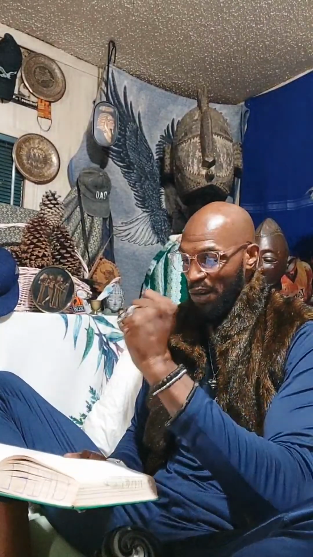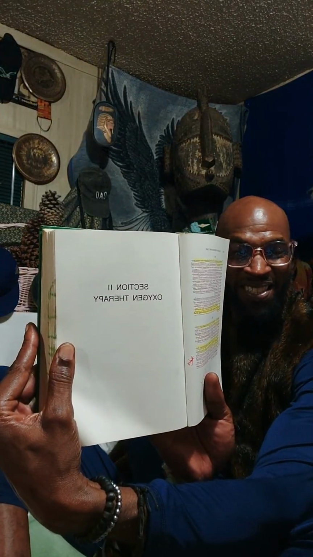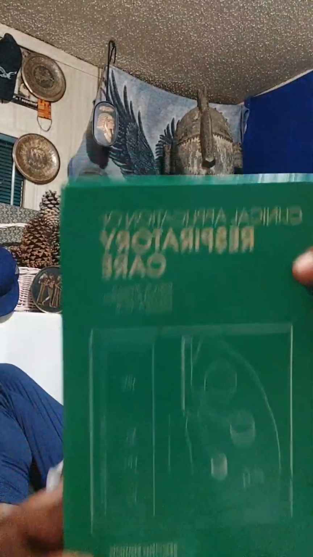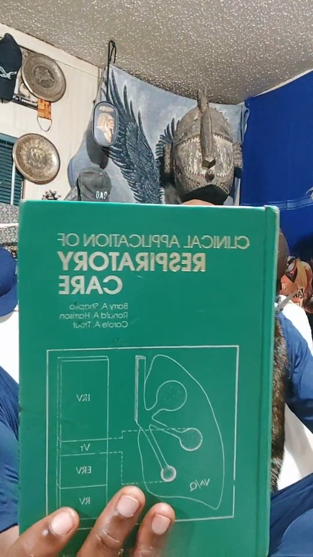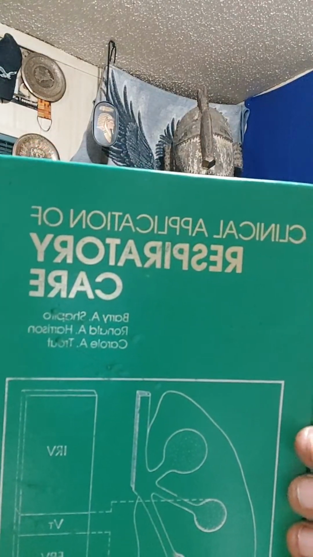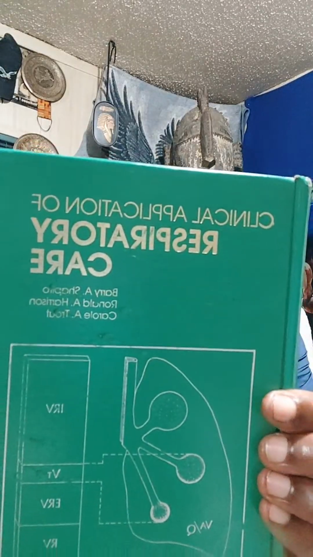So, next chapter, we go into section 2, oxygen therapy. We completed section 1 of Clinical Application of Respiratory Care by Barry A. Shapiro, Ronald A. Harrison, and Carole A. Trout.